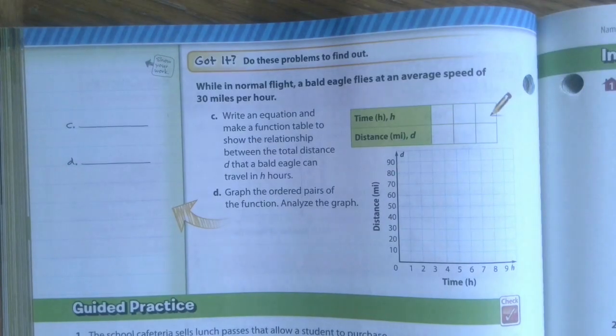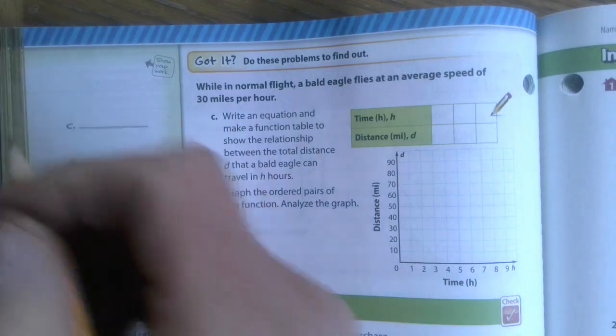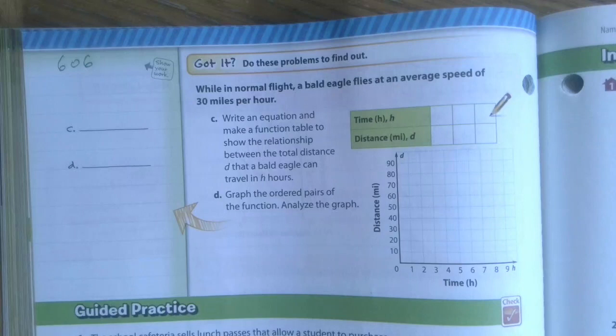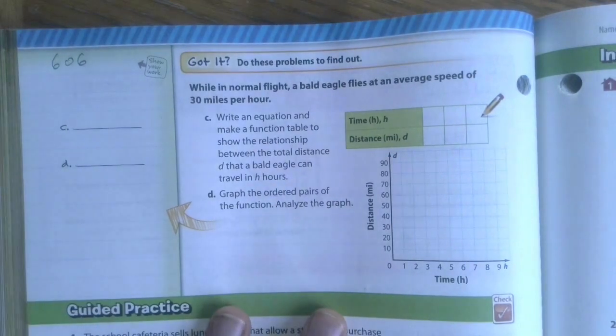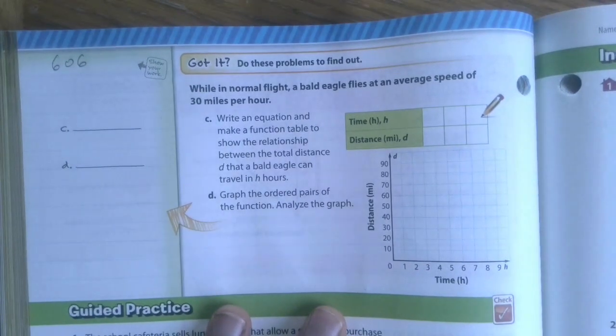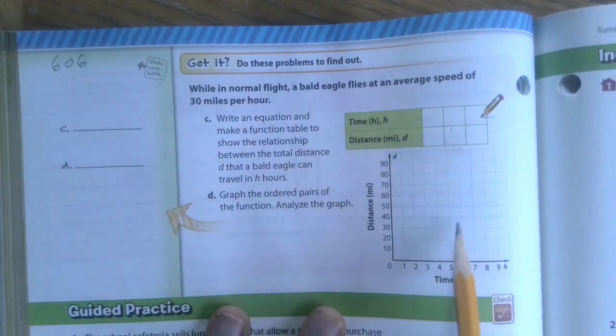All right, so actually I skipped all the way to page 606, so we're on page 606 right now. So go to that page if you're not already there, and we're going to do just the last two little things here, and then we'll go to the guided practice. So we did how to make a function into an equation. Now we've got the table and the graph, right? So here's a table, here's a graph.